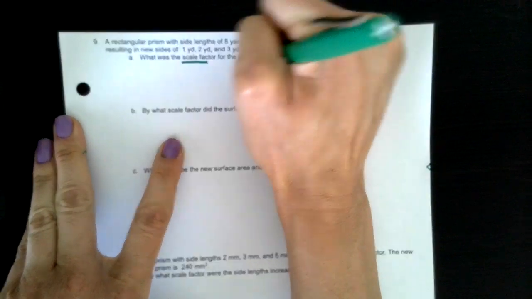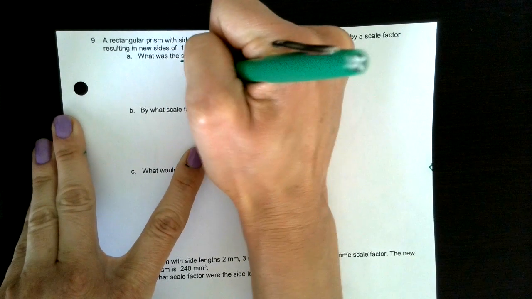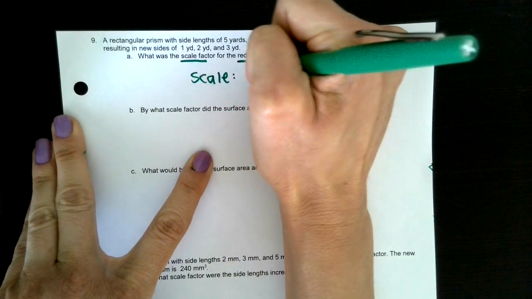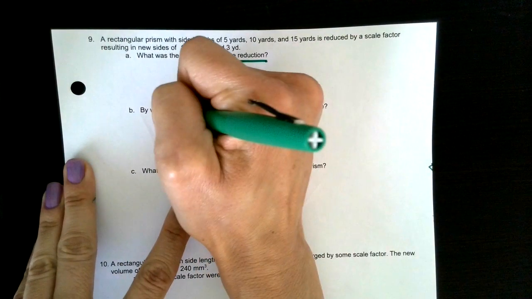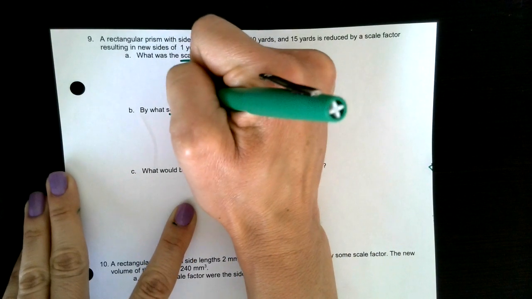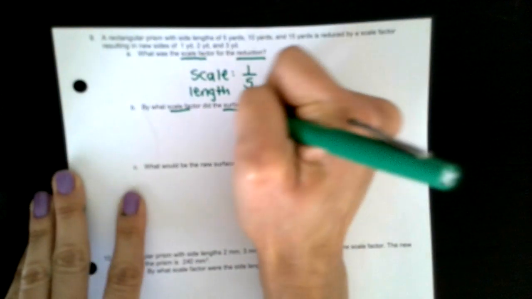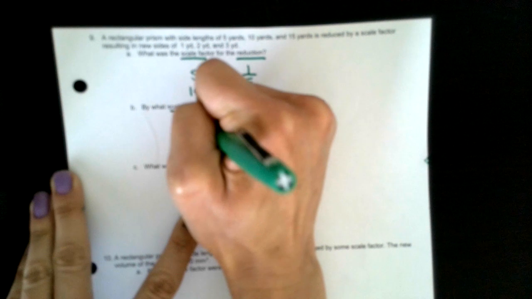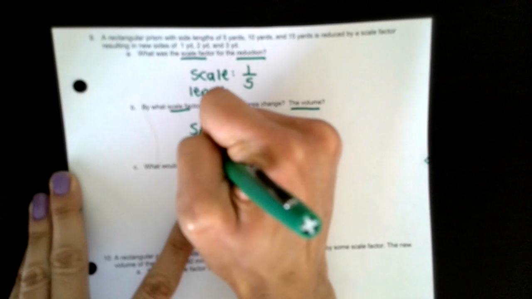So we're looking at the lengths. So we're going to be reducing this. So we're going to reduce it by a scale factor of 1 over 5. By what scale factor did the surface area change? So this is the scale factor of the lengths. I'll spell it right this time. We're going to look for the surface area scale factor this time, and we're also going to look for the volume scale factor.